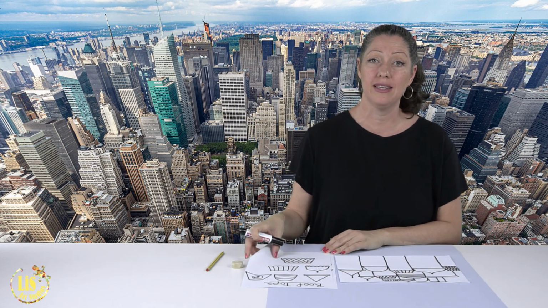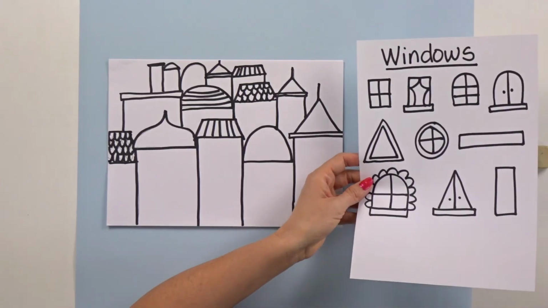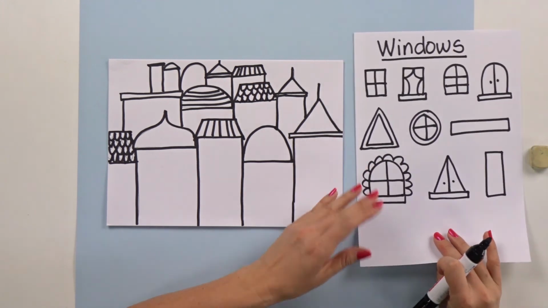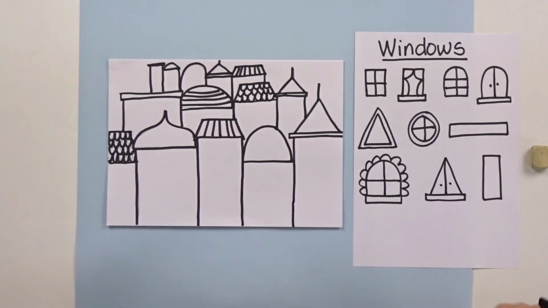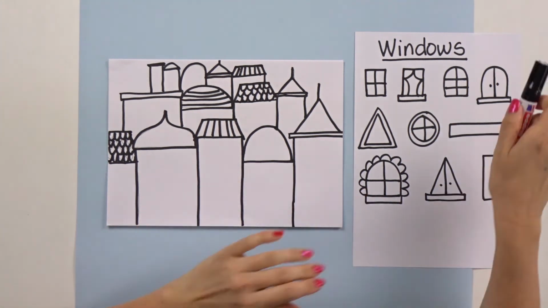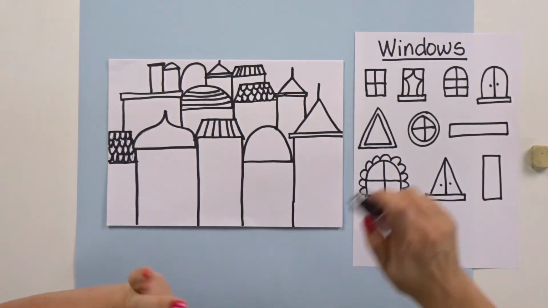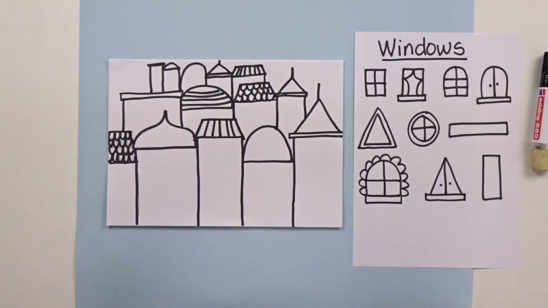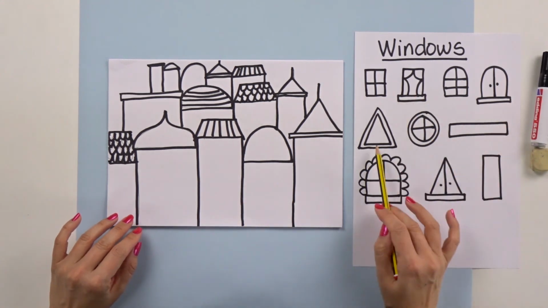So now we have the rooftops and we have the buildings. Now I want to make the windows. Yes, look at the windows. There are many types of windows. What I'm going to do is close my marker first, and always click the marker so the top is on safely. And I'm going to look at the different types of windows.